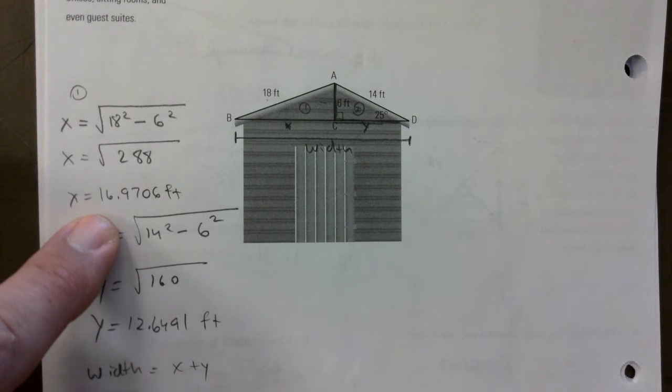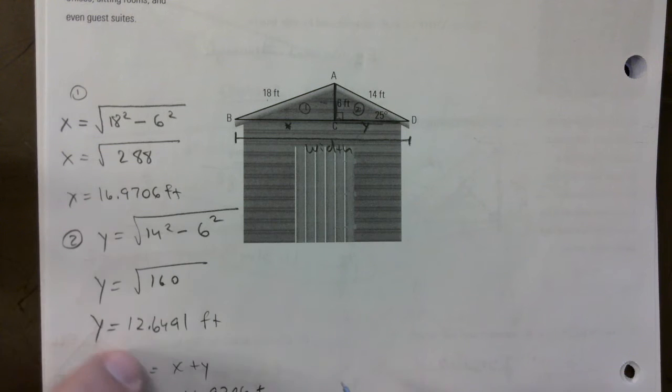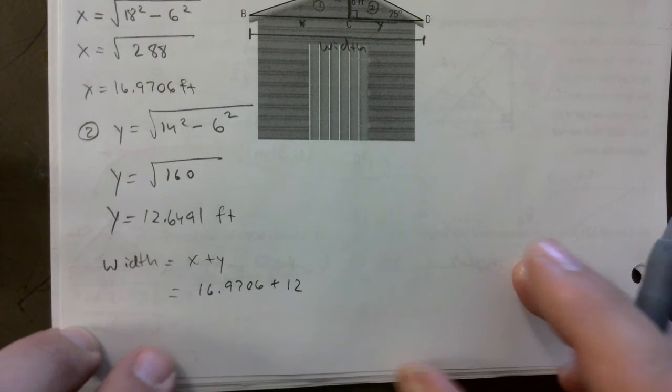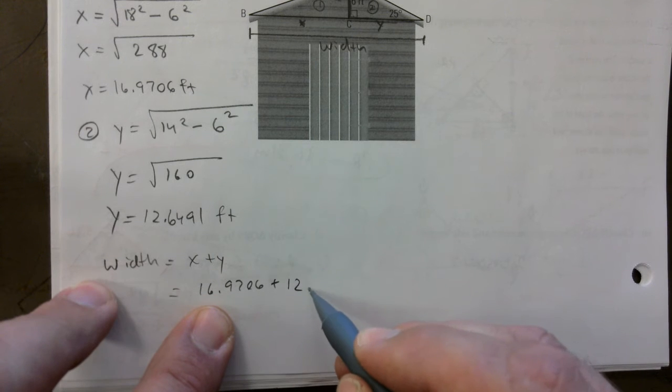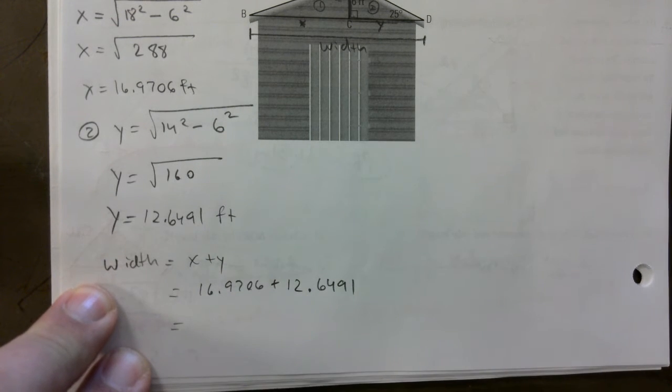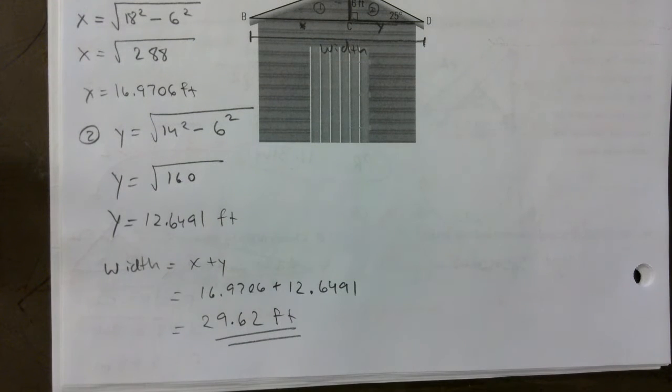So I'm going to take 16.9706 and I will add, oh, you can't see that, can you? Plus 12.6491. Some of you might get the same answer even though you rounded to 2 decimals along the way. Well, you're lucky, right? Sometimes it affects, sometimes it doesn't.